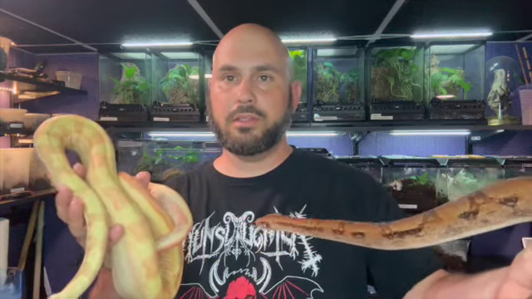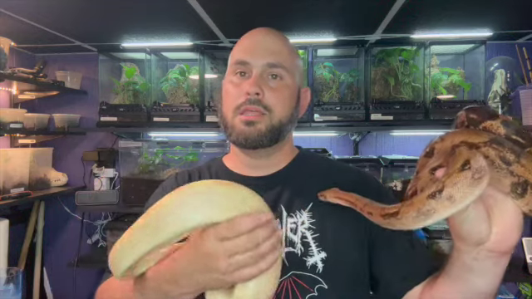However, if we were to pair these two, I actually wouldn't get a visual albino. And the reason behind that is these are two different strains of albinism. Medusa here is Call albino, and Hecate here is het for Sharp albino. So you have a line of Call and a line of Sharp, and you will not produce a visual albino.